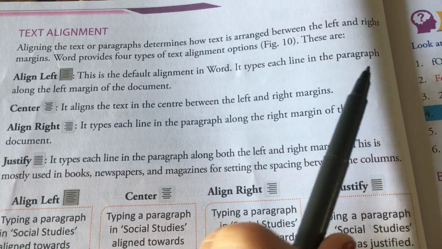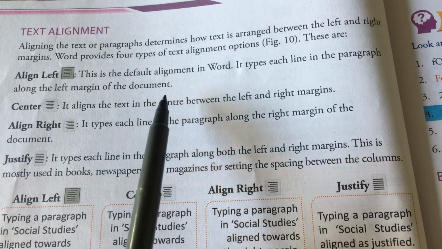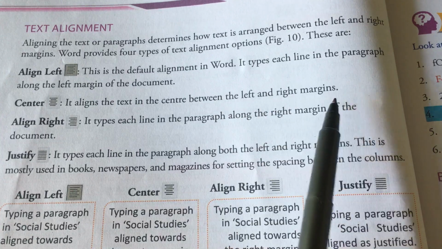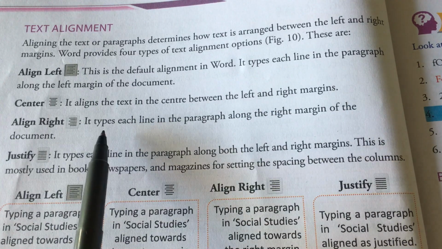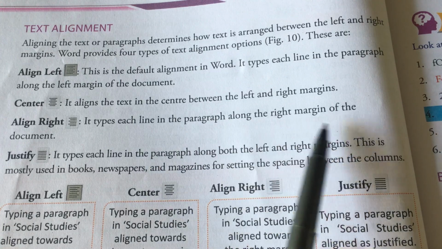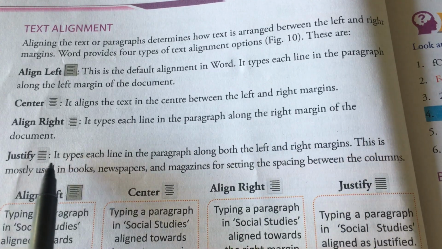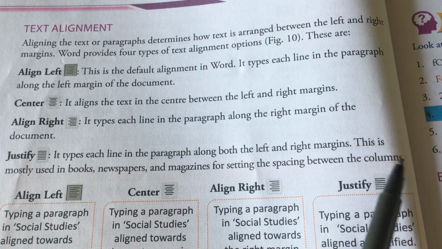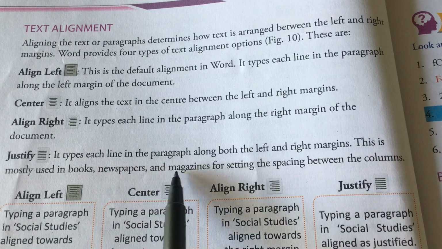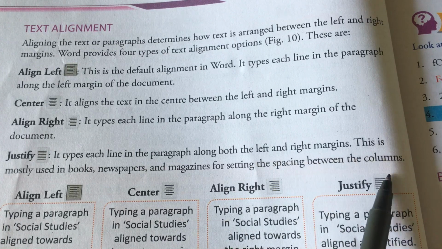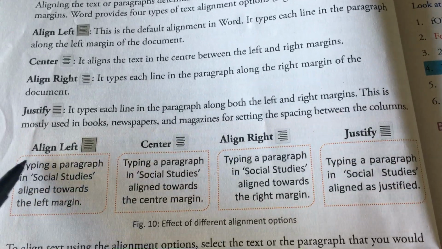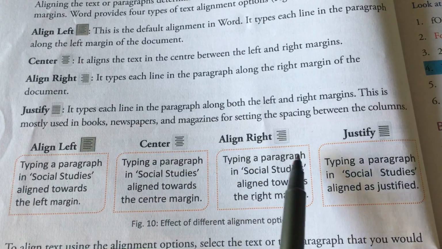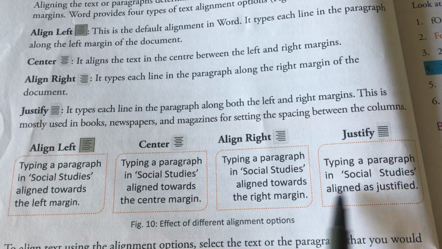It types each line in the paragraph along the left margin of the document. For center, it aligns the text in the center between the left and right margins. Align right, it types each line in the paragraph along the right margin of the document. And justify, it types each line in the paragraph along both the left and right margins. This is mostly used in books, newspapers, and magazines for setting the spacing between the columns. So as you can see, this is align left, this is center, this is align right, and this is justify.